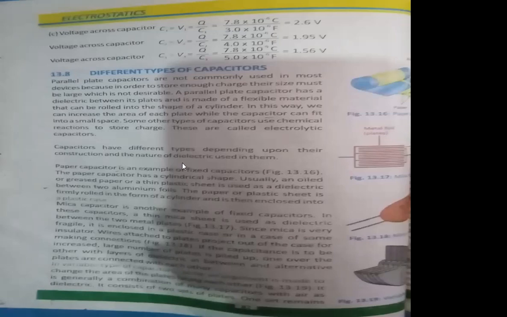So capacitors have different types depending upon their construction and nature of the dielectric. As I told you, the dielectric is placed between these two plates. It could be air, it could be sheet, different types of dielectric we use. When we go further ahead, I will explain what type of dielectric we use. So first of all, if you look at figure 13.6, this is the paper capacitor.